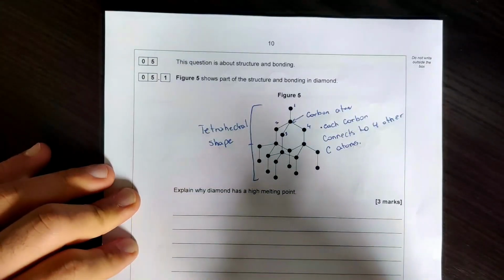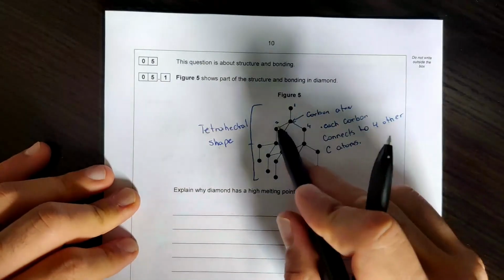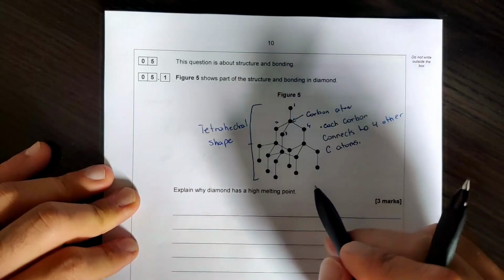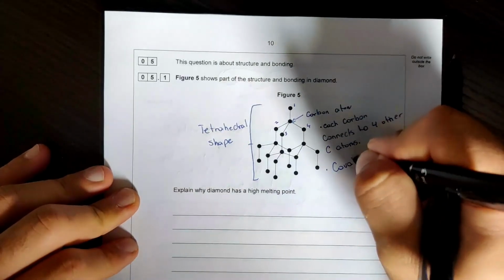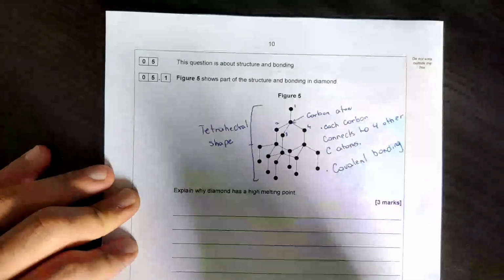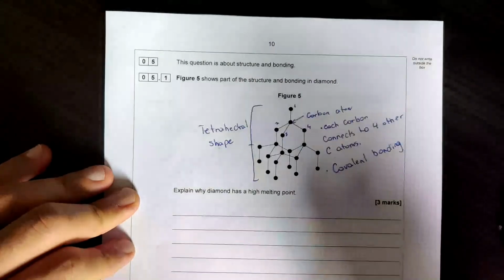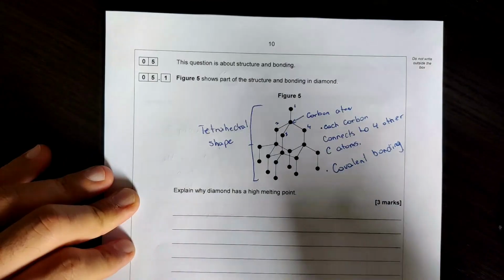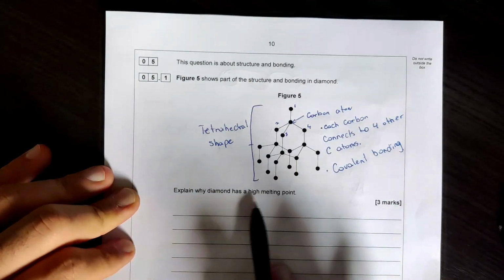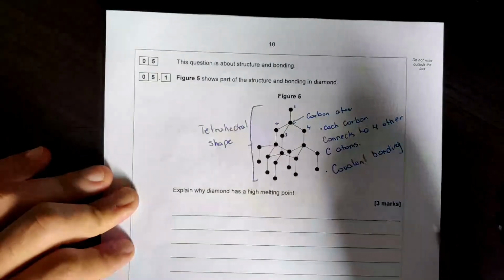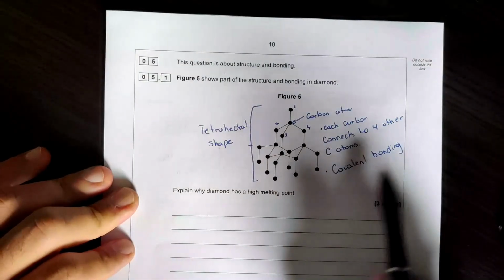Now, we also know that because every single one of those carbons is bonded to each other, that must be covalent bonding. So I'm just writing down a few facts about carbon and diamonds, okay? Now, explain why diamond has a high melting point. Well, first of all, one of the answers is here, okay?